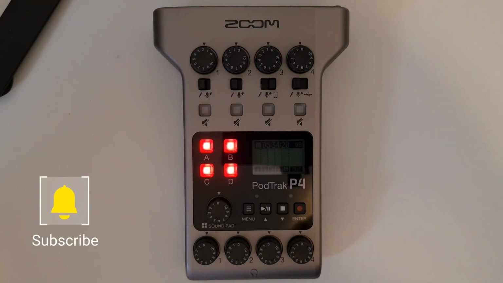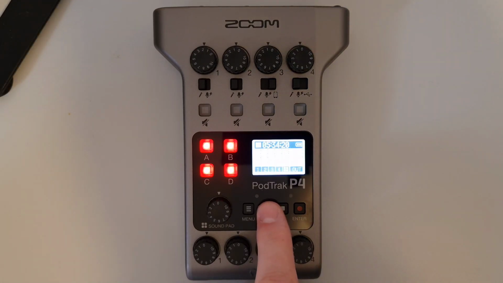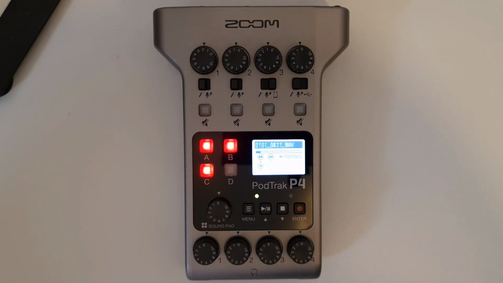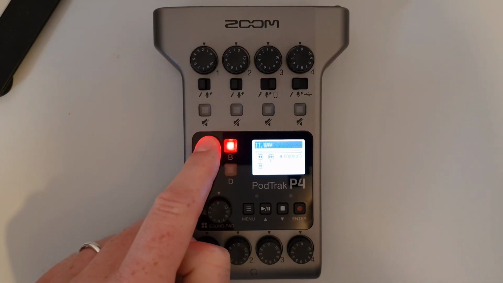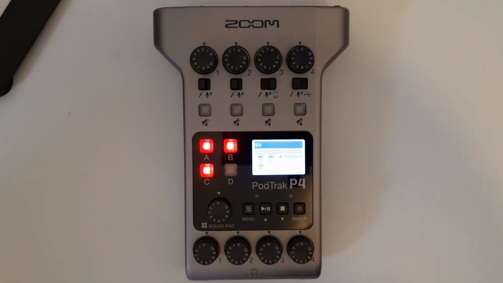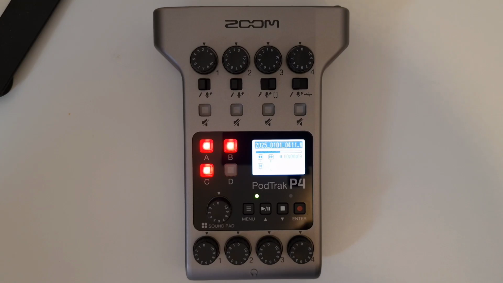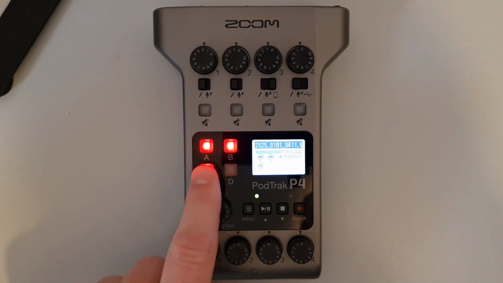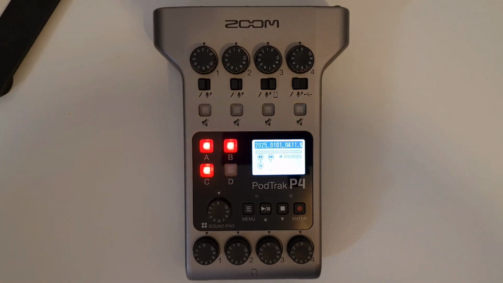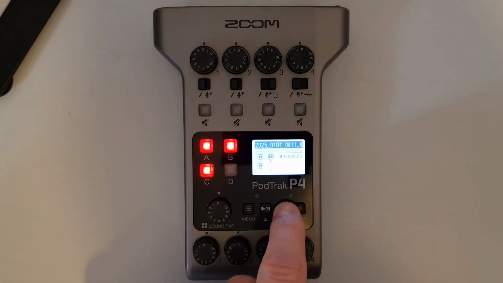Once playback has started, you can press the play and pause button to start and pause playback. So you can press it again to pause playback. Pressing and holding button A will search the file backwards. Pressing and holding button B will search the file forwards. Button C will return the file back to the beginning. And pressing the stop button will stop playback altogether.